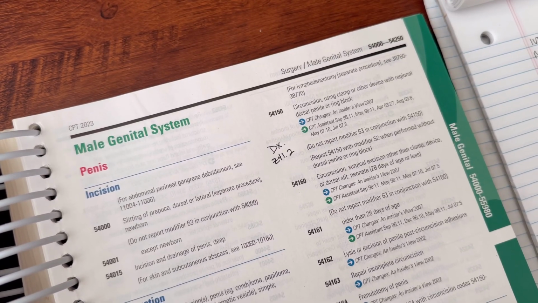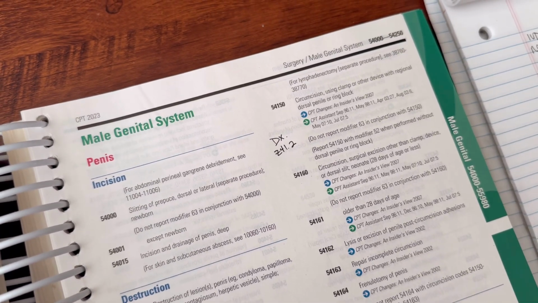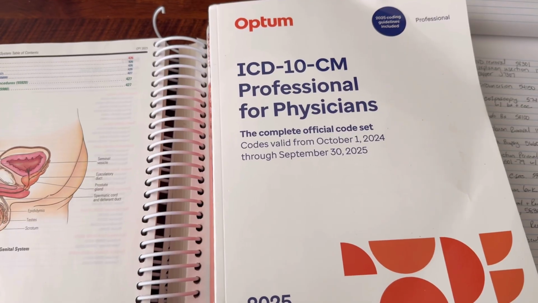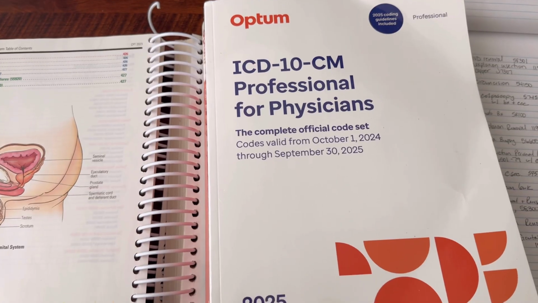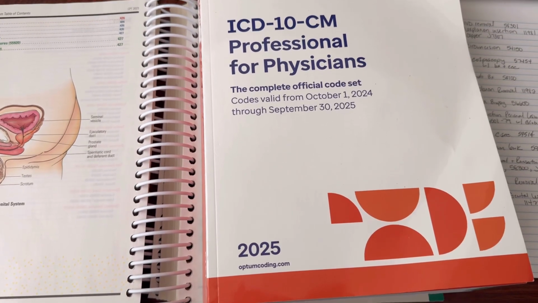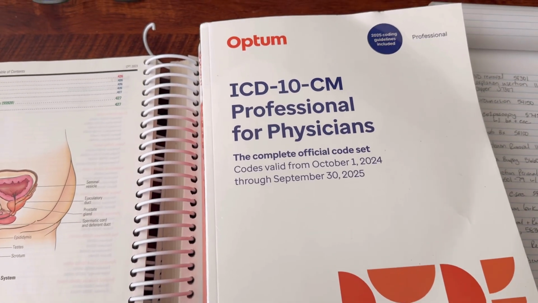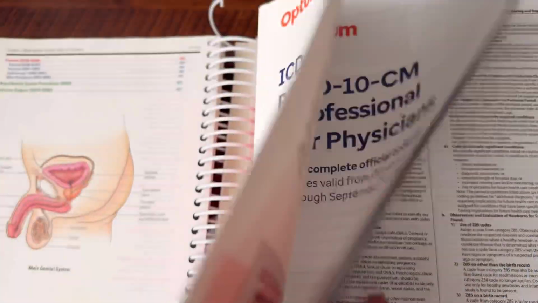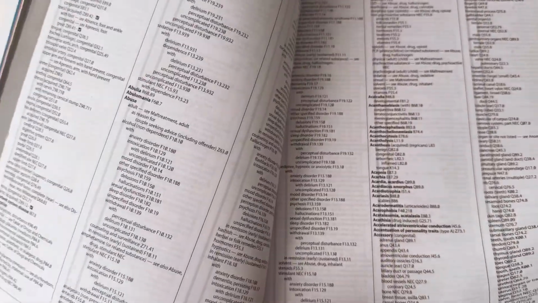There's no need to open up your CPT book and your ICD-10 book every single time because these codes have not changed. So just to show you guys how you would look that up, I do have the ICD-10-CM, the 2025. My employer did get it for me, so I did not have to pay for this.